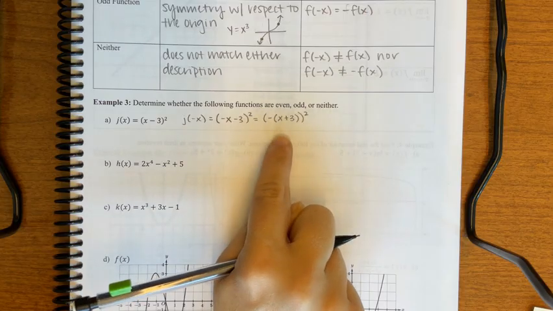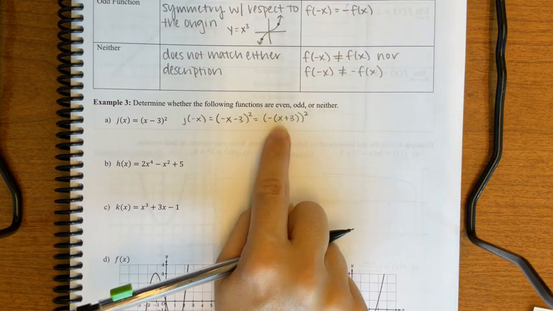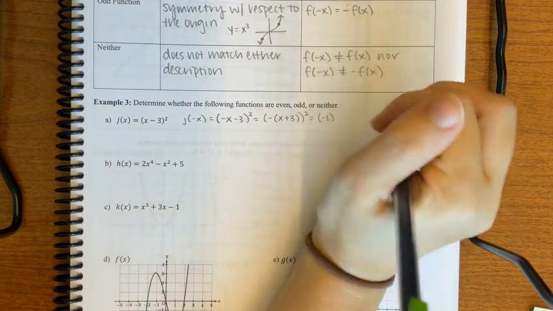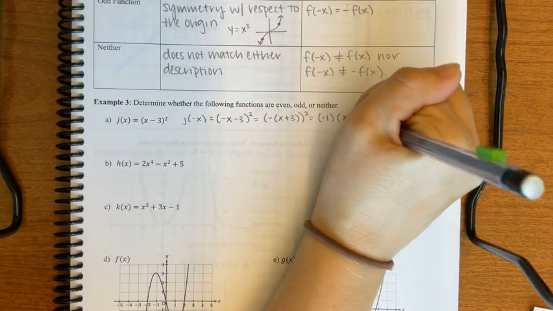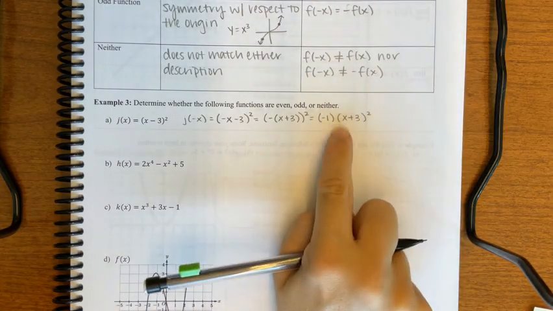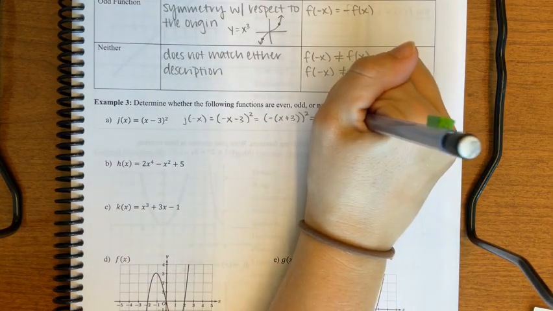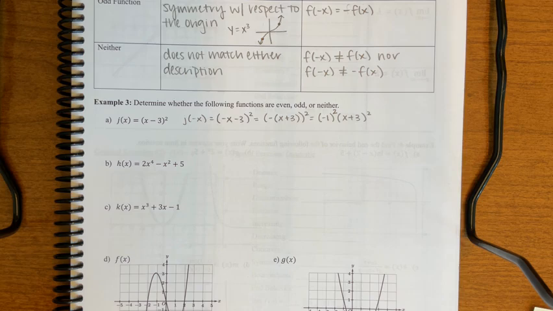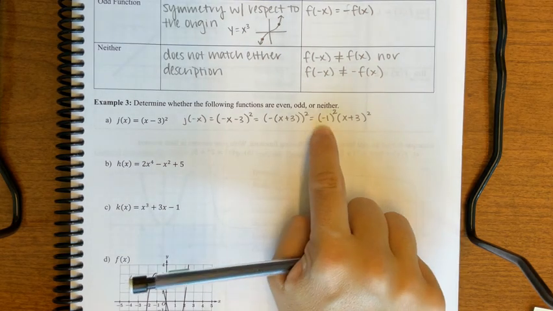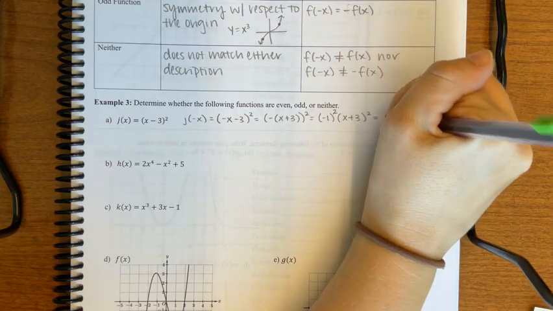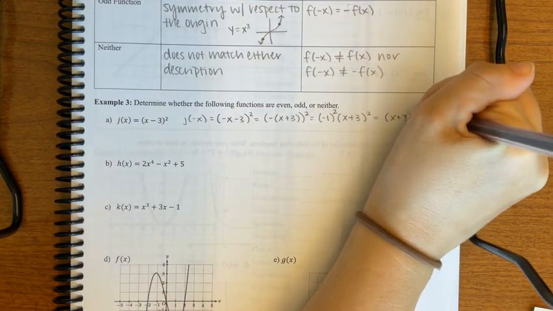Now, pulling out that negative, I'm still squaring that. So all of this is still happening inside the parentheses. So next I'm going to use my properties of exponents, and I'm going to pull a negative 1 out of the parentheses. Because I pulled it out of the parentheses, that exponent still applies, so I'm still going to have this being squared. And then simplifying from here, what happens when I square a negative 1? That ends up giving me a positive 1. So I'm left with x plus 3 squared.